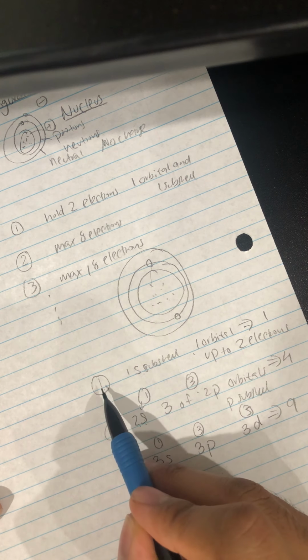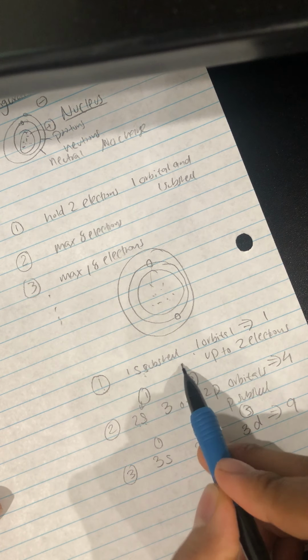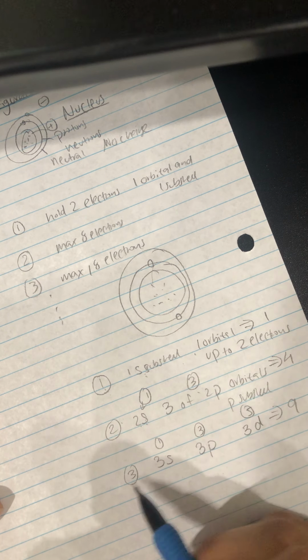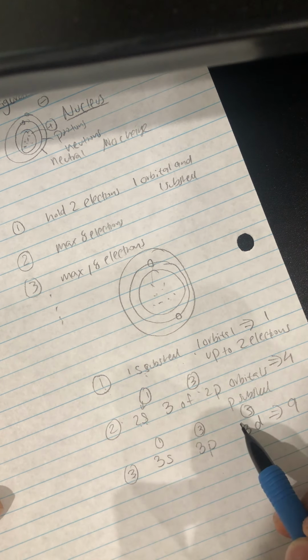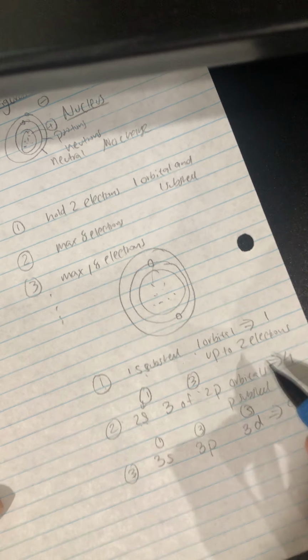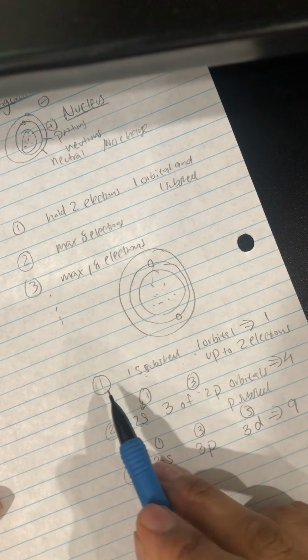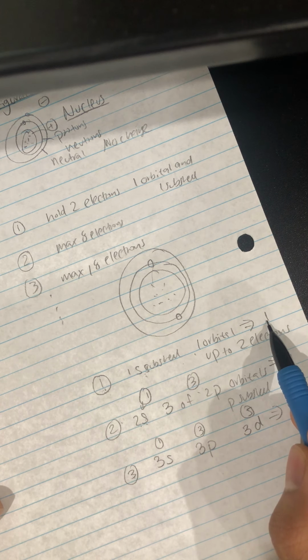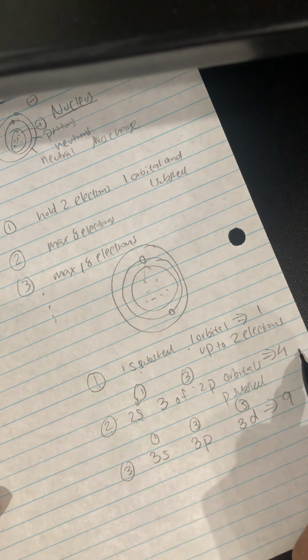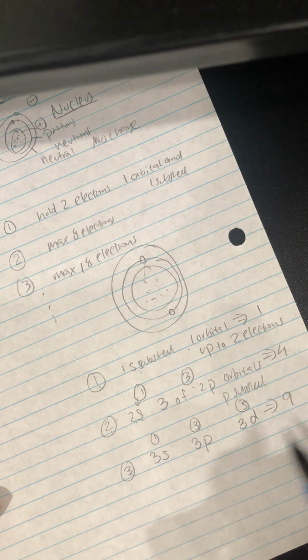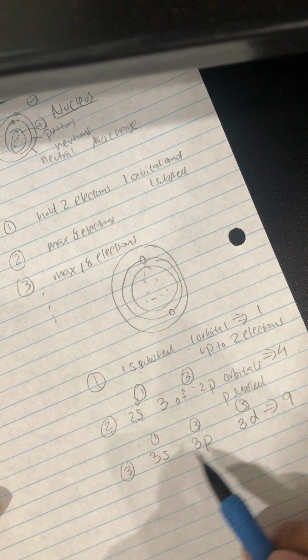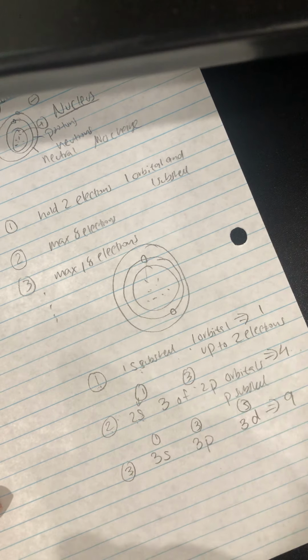So, for example, for the first shell, we have 1 subshell. For the second one, we have 2 subshells. And for the third one, we have 3 subshells. And for the number of orbitals, we have n squared orbitals per shell. So for the first one, we have 1 squared, which is 1 orbital. The second one, we have 4 orbitals because it's 2 squared, and 3 is 3 squared, so we have 9 orbitals in the third shell, and then so on.